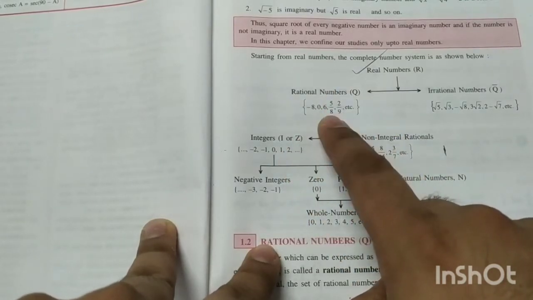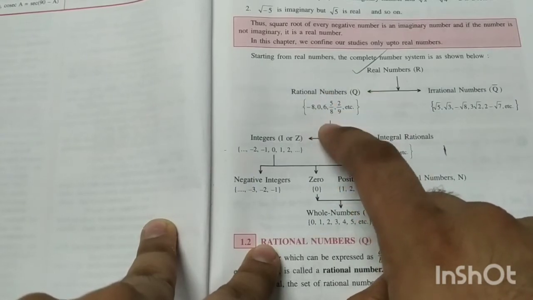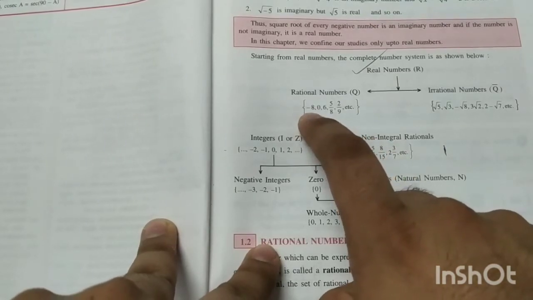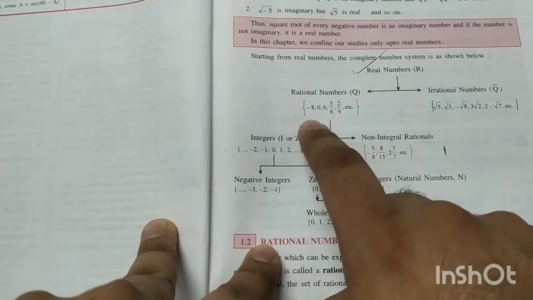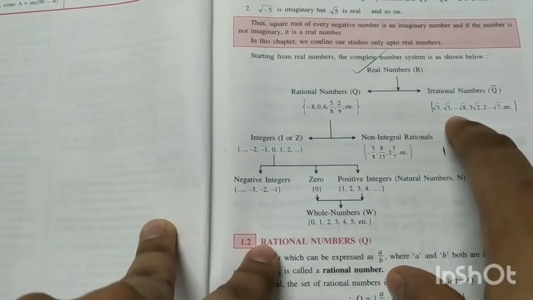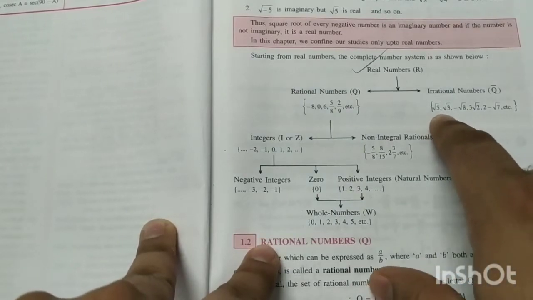So rational numbers are all the numbers which can be expressed as a fraction. Minus 8 is a rational number, even that is a fraction, minus 8 upon 1. But there are some numbers which are irrational, whose exact decimal answer is unknown.